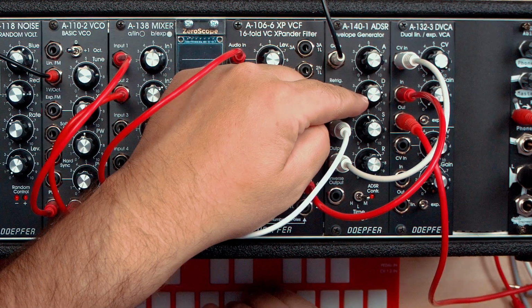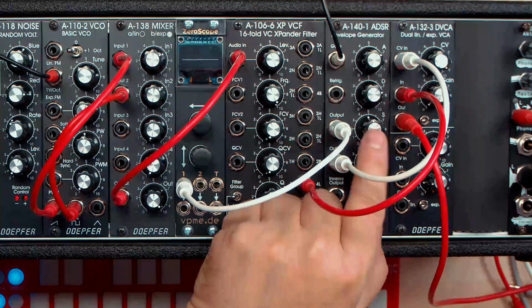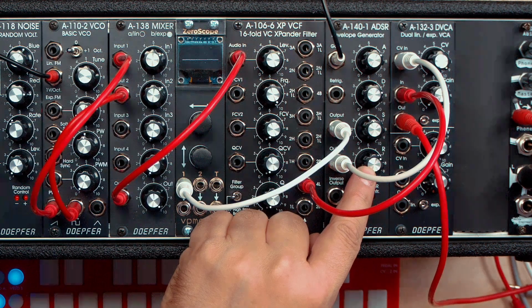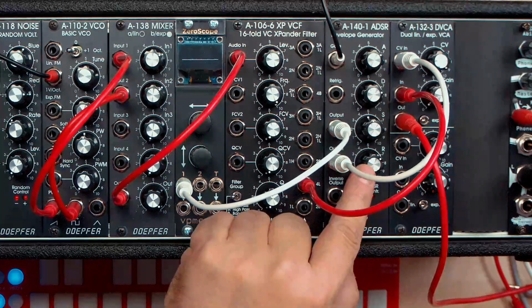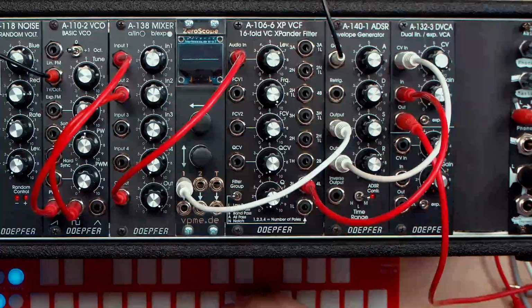And attack and decay, of course, are time values. Sustain is the actual level we want when we keep the finger sustained on the keyboard. And the release is what happens after we release. And it's also a time control. So time, time, level, time.